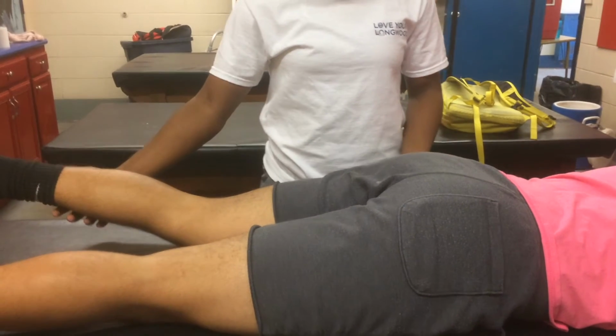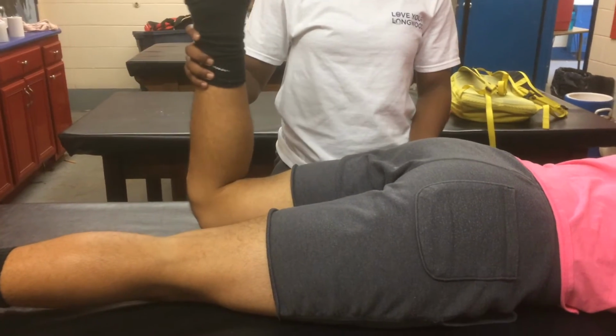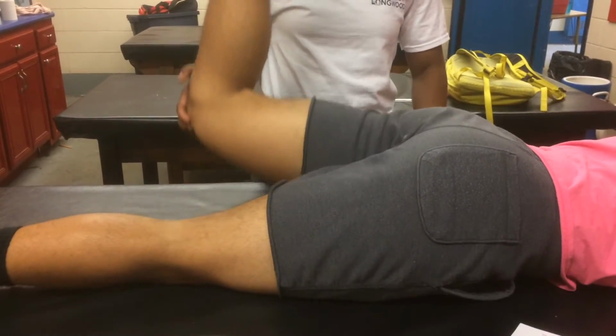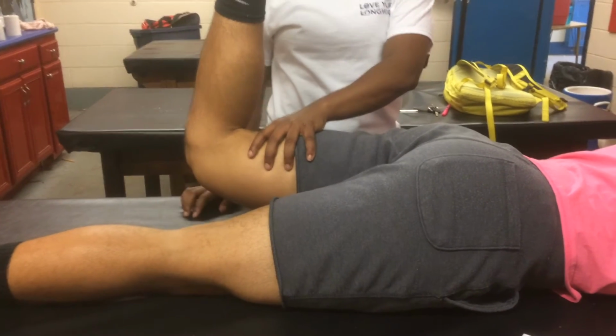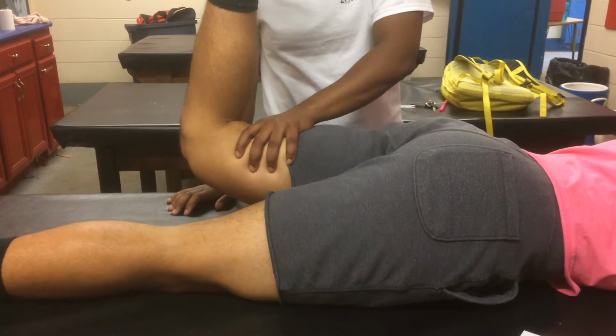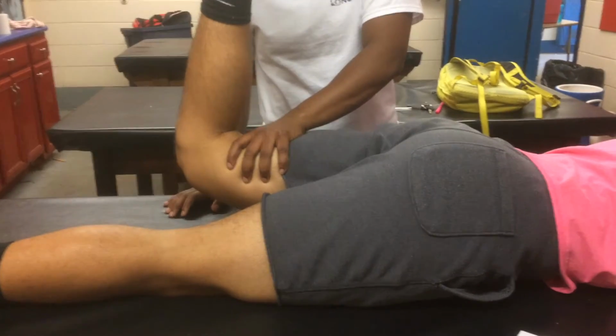Alright, I'm going to be testing gluteus maximus, so I'm going to ask him to flex his knee and extend his butt like this. And then I'm going to have you hold this position for 5 seconds. Ready, go. 1, 2, 3, 4, 5.